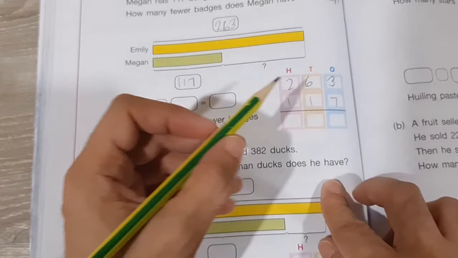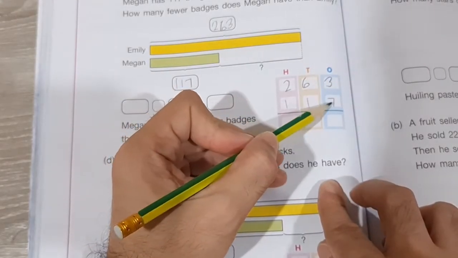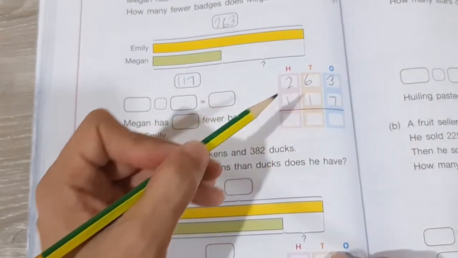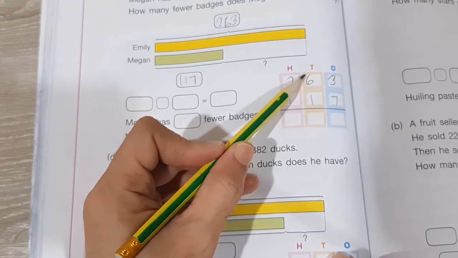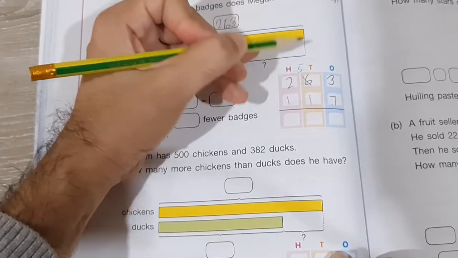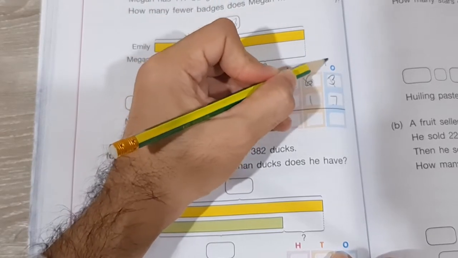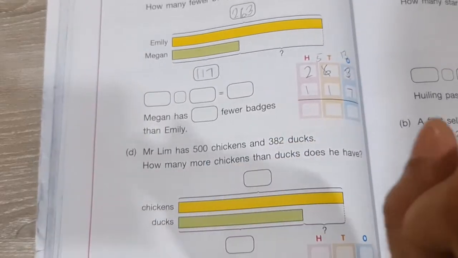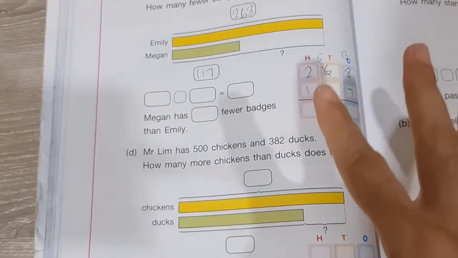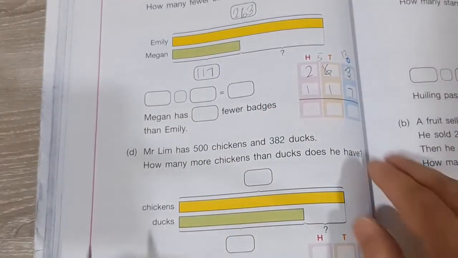Let's solve. 3 take away 7 cannot be. So we borrow from the tens place. 6 will now become 5. And 3 will now become 13. So 7 in your mind. 7, 8, 9, 10, 11, 12, 13. 6.